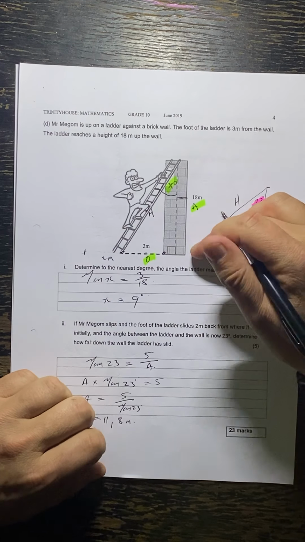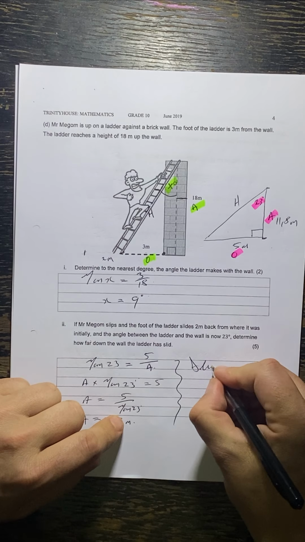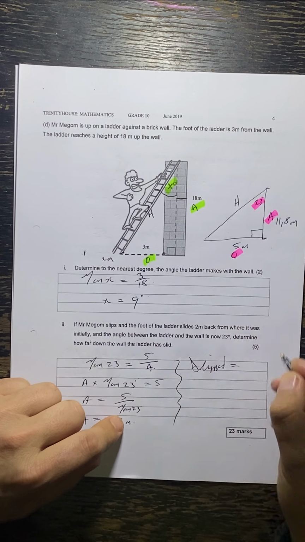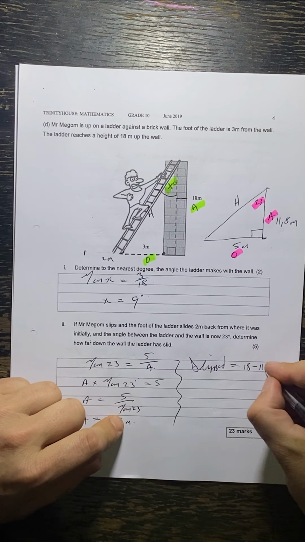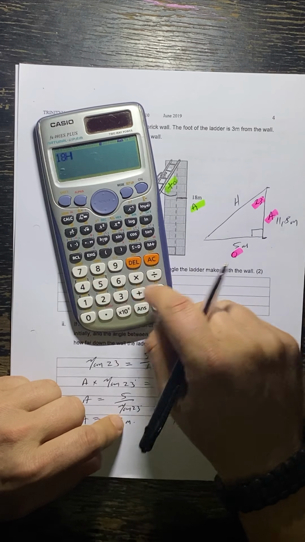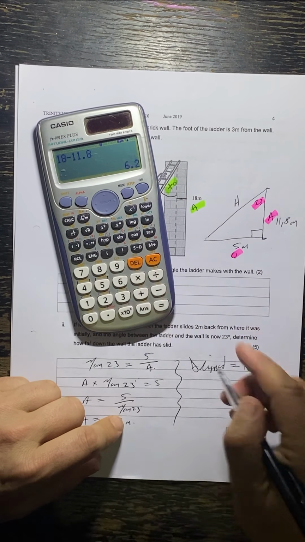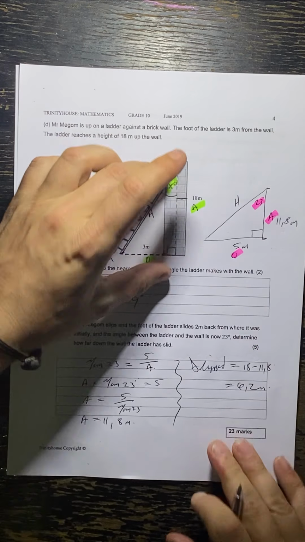Now, to find out the length that it slipped, what I'm going to do is take 18 minus the 11,8. And we get 18 minus 11,8, and we get 6,2 meters. So it slipped down 6,2 meters.